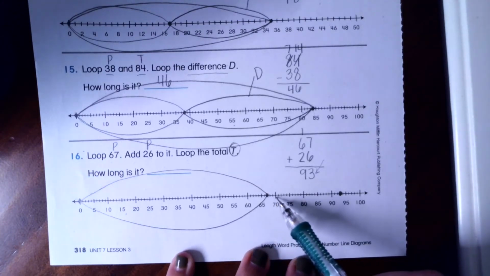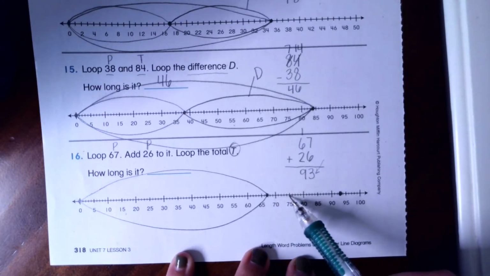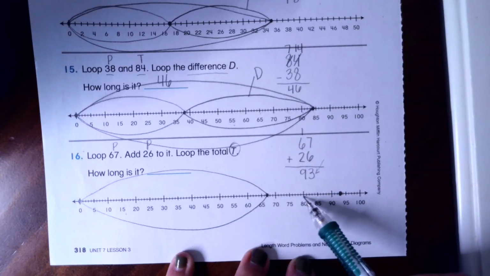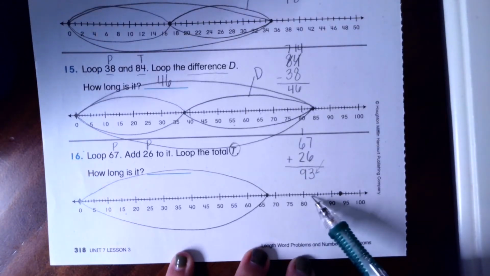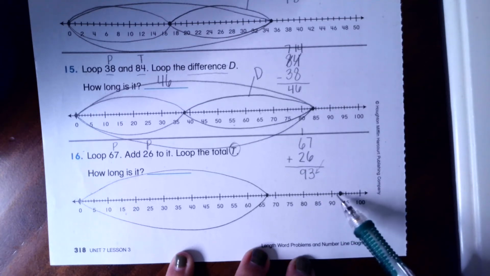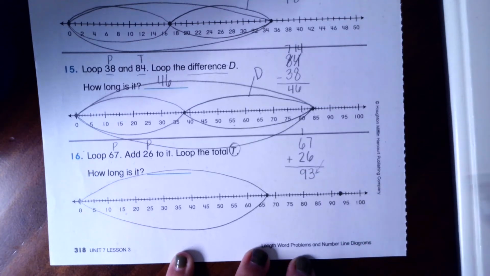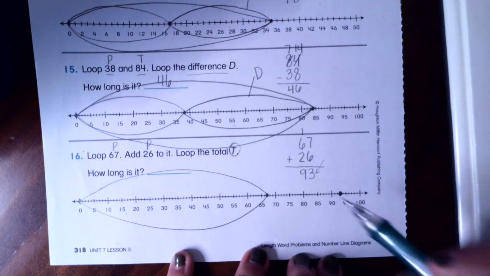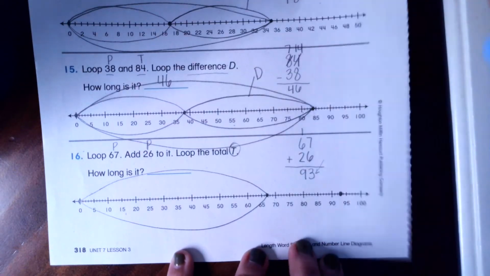Watch. 1, 2, 3, 4, 5, 6, 7, 8, 9, 10, 11, 12, 13, 14, 15, 16, 17, 18, 19, 20, 21, 22, 23, 24, 25, and 26. So I did get to that dot, but that was way harder than using what I already knew.